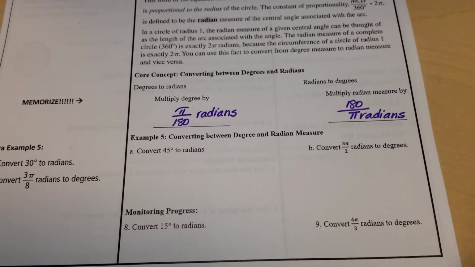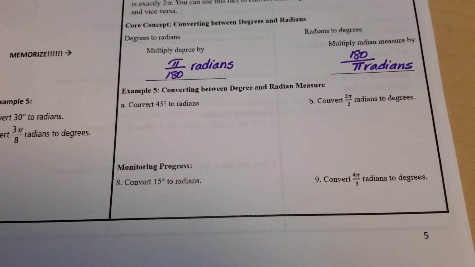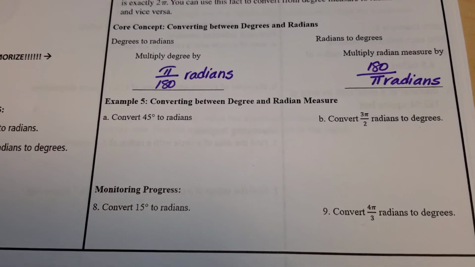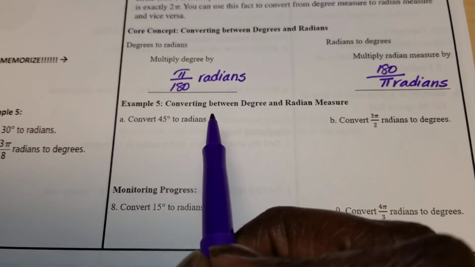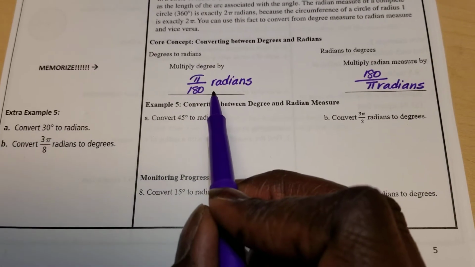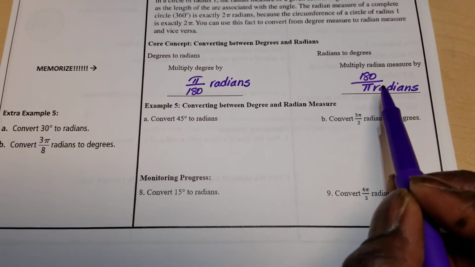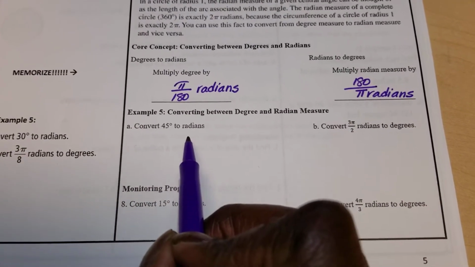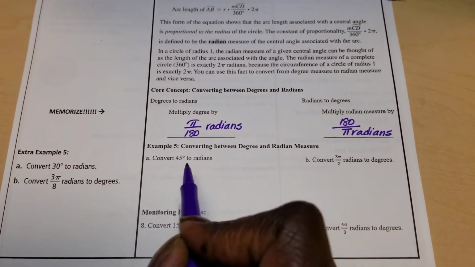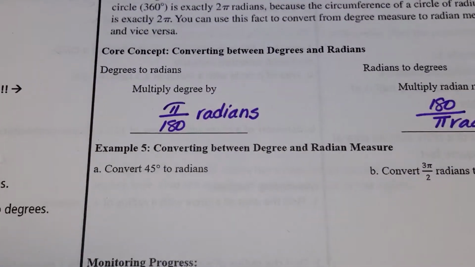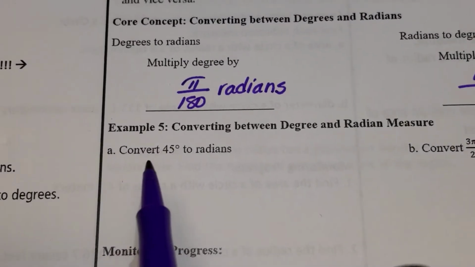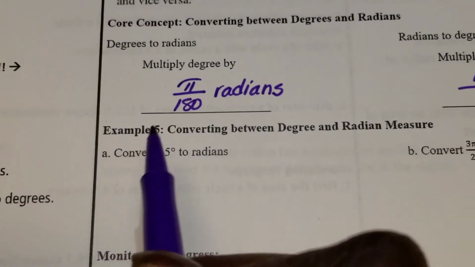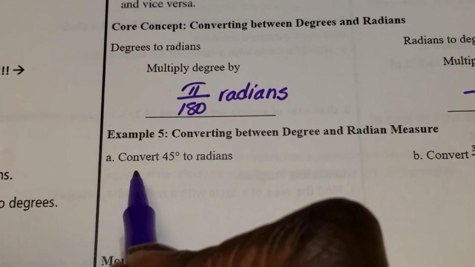All right, so this video is for folks who were not sure what was happening at the end of the period here. So let's do this. We're going to be converting degrees to radians, radians to degrees, and it tells you which way it wants to go. So in this case, we're going to go from degrees to radians, okay? So we're going to use our conversion factor of pi over 180. So here's how it goes.